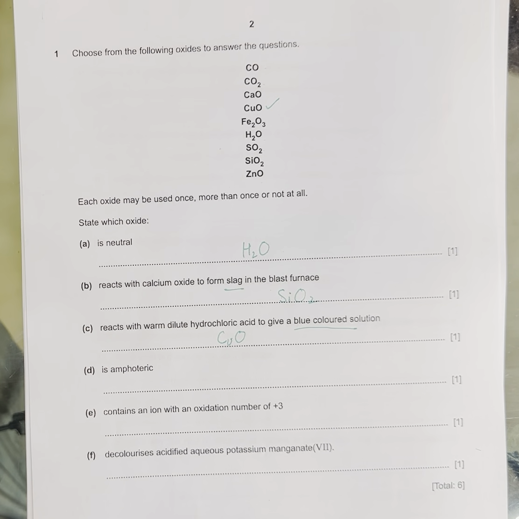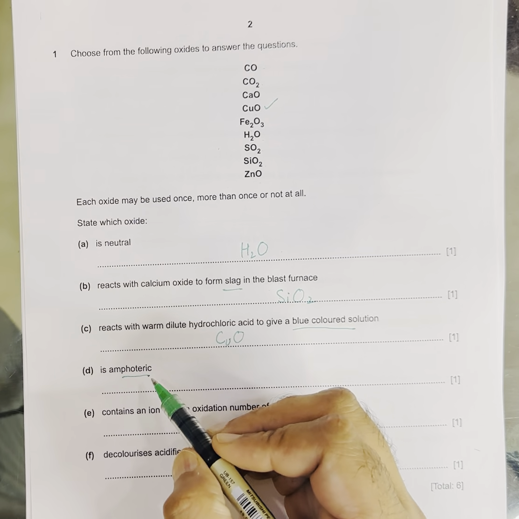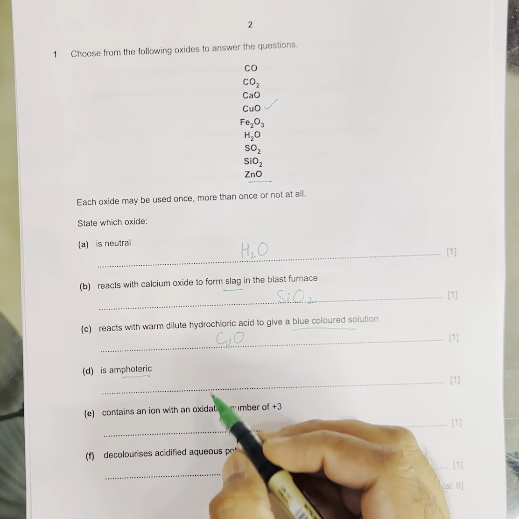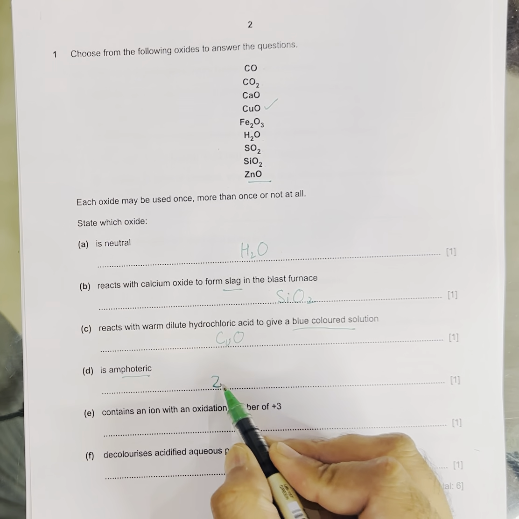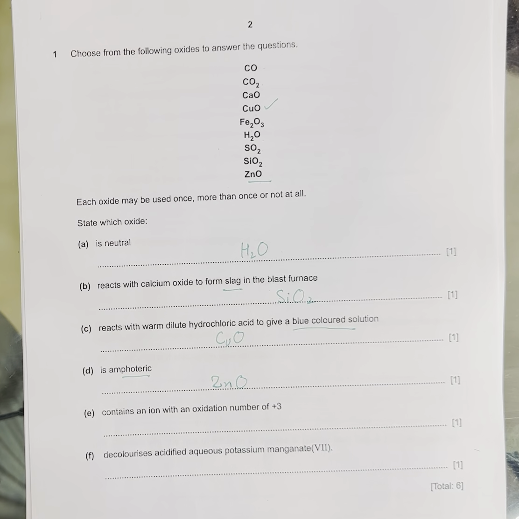Then it is amphoteric. What is the meaning of amphoteric? Amphoteric oxides are those oxides that react with acid like a base and react with base like an acid. So the only amphoteric oxide from the list is zinc oxide, ZnO. The next is contains a cation with an oxidation number of +3.